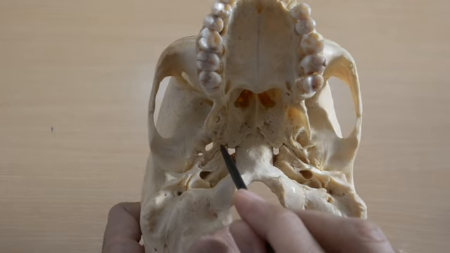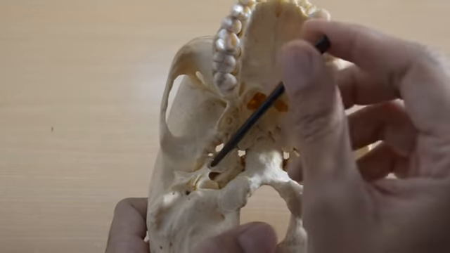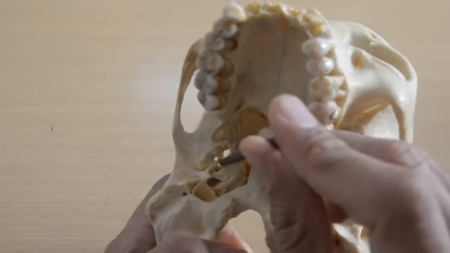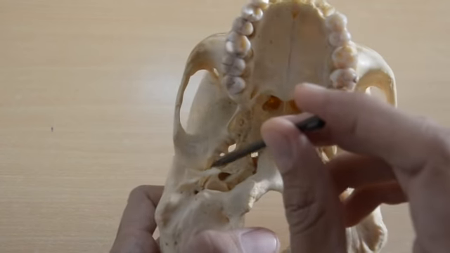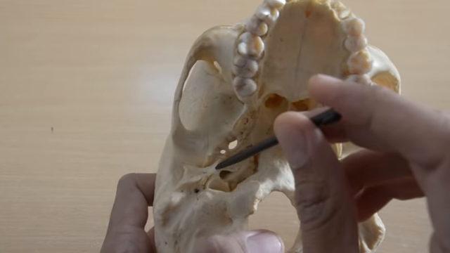Now medial to that, this is a groove. This is termed as sulcus tubae, and it provides attachment to cartilaginous part of auditory tube. But deep inside this sulcus tubae is in continuation with bony part of the auditory tube, and that opens into the middle ear cavity.